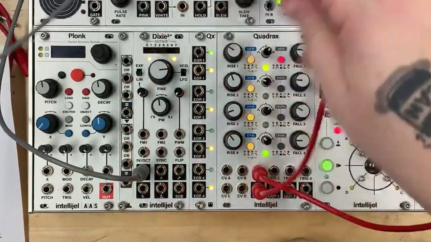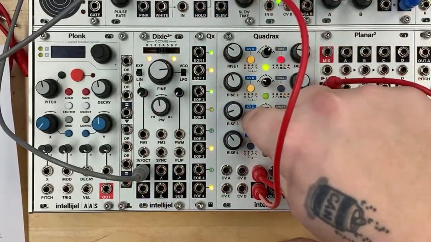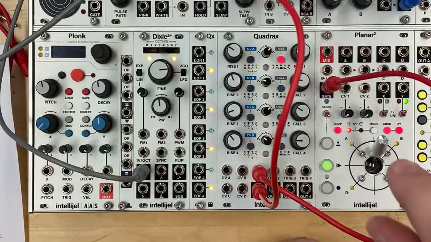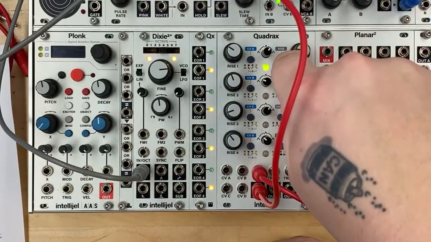But obviously here we're only hearing one envelope because we're only hearing the first one, but it's automatically cycling. So that's the trigger normaling on envelopes.